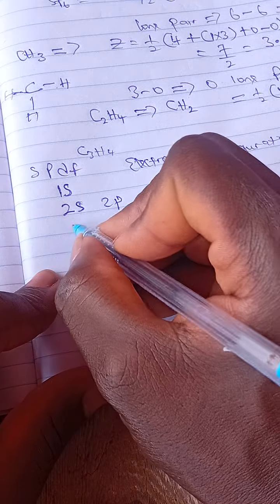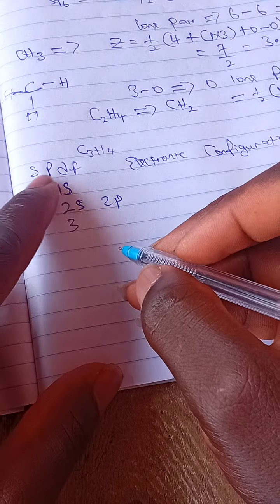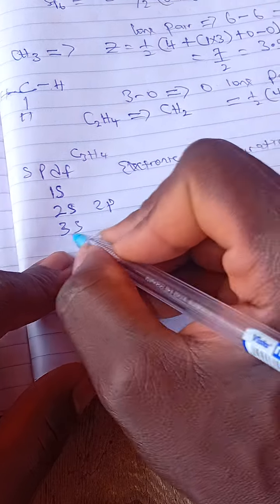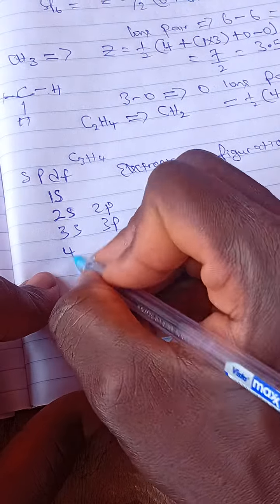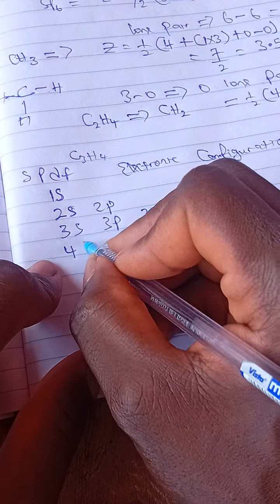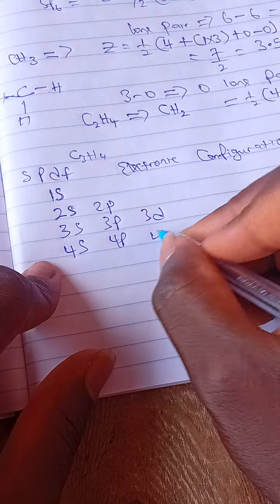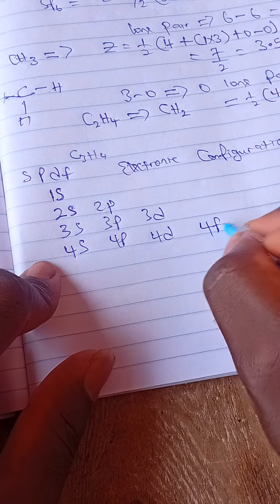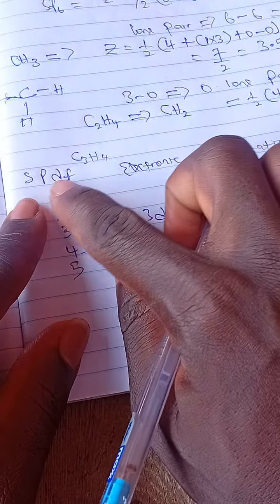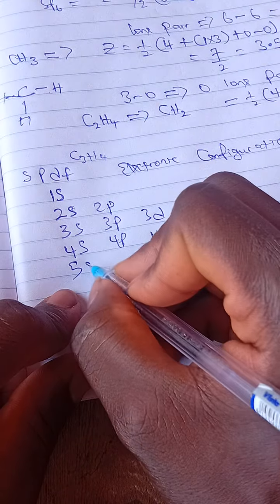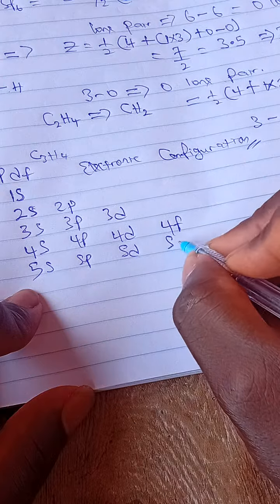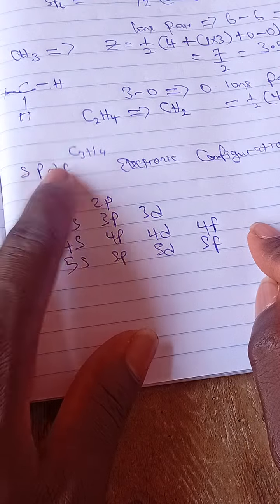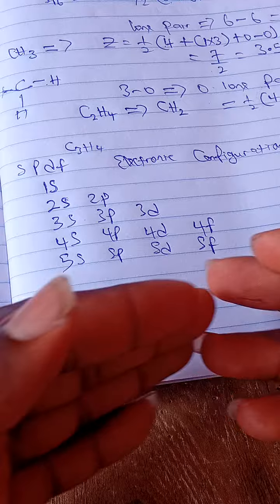Are we together? The next one will be 3. Since it's 3, you pick SPD: 3s, 3p, 3d. The next one will be 4. Since it's 4, you pick SPDF: 4s, 4p, 4d, 4f. The next one is 5. Since there are no more than 4, this one will still give you 5s, 5p, 5d, 5f. Same thing for 6, all those ones.